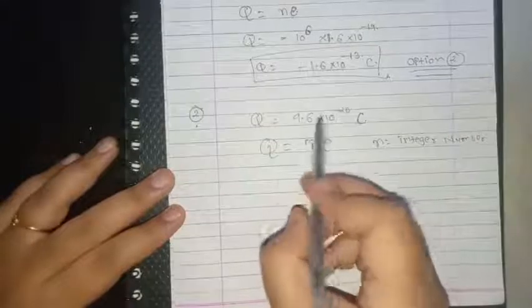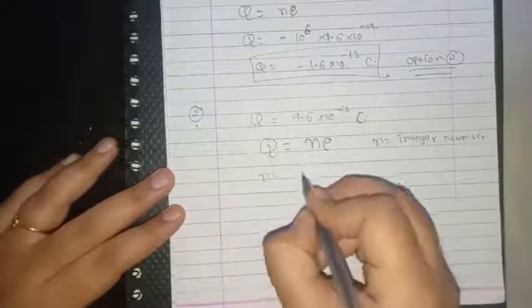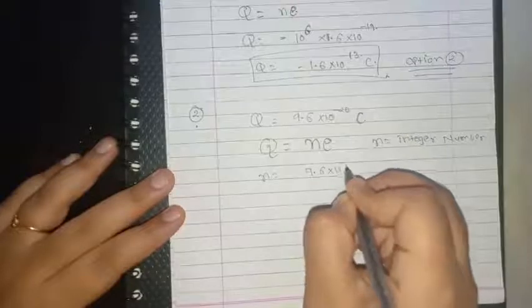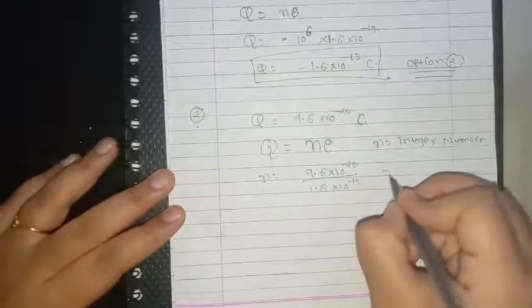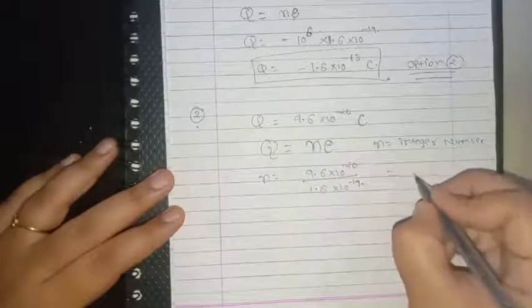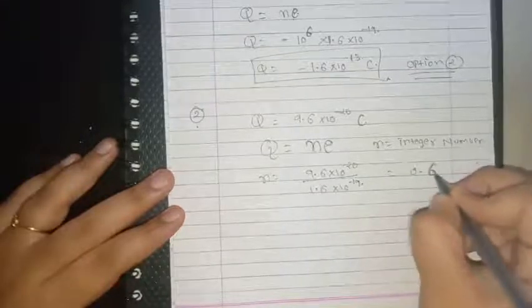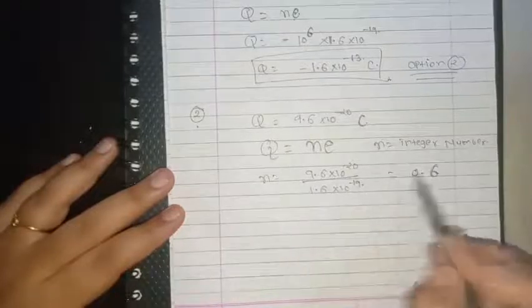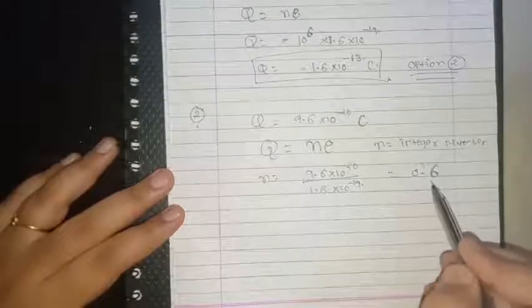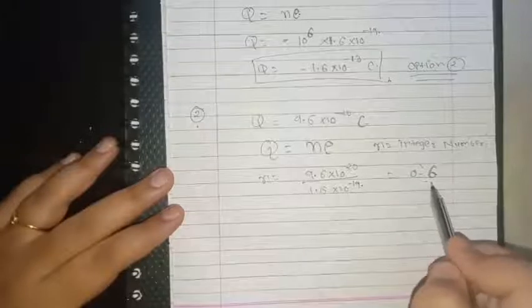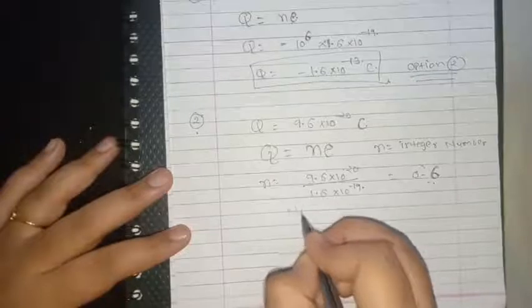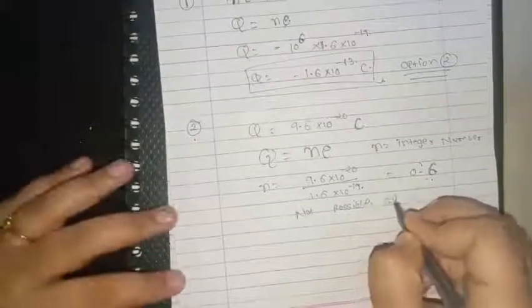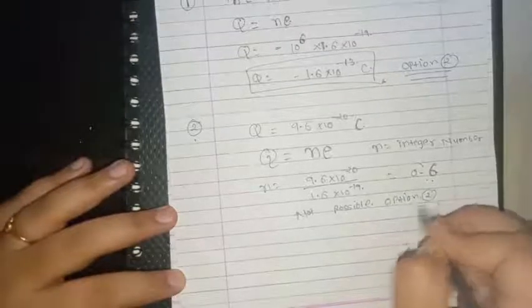We will find N for this charge. So N will be 9.6 into 10 power minus 20 divided by 1.6 into 10 power minus 19. This will give us the answer N is equal to 0.6. Here N is equal to 0.6. That means we are removing 0.6 charge from the body, and that is not possible. So this charge is not possible on a body. So option 2 is the correct option.